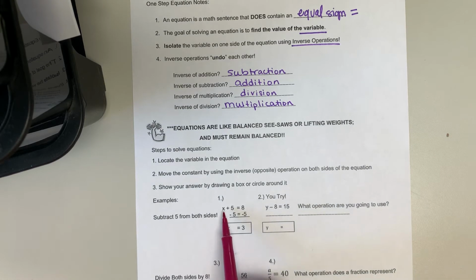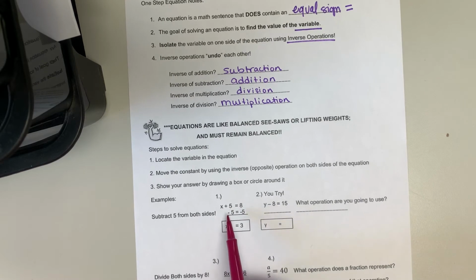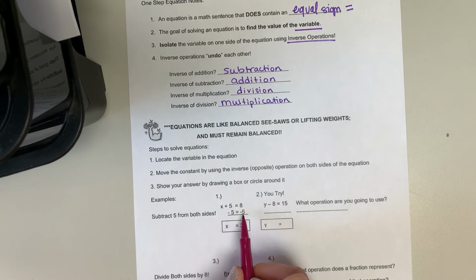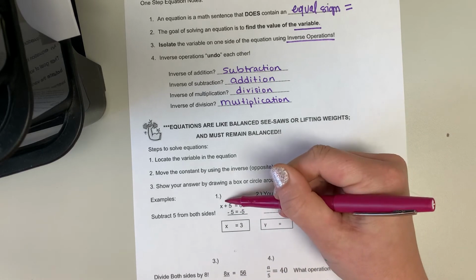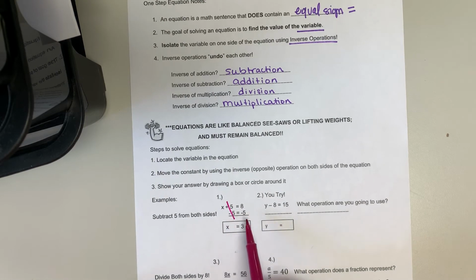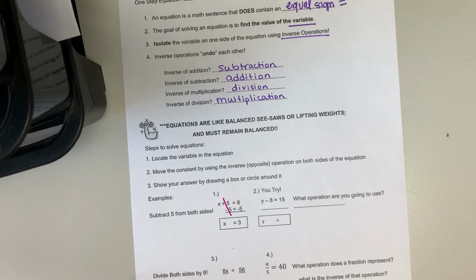So right now on the left we have x plus 5 equals 8. The opposite, the inverse of adding 5 would be to subtract 5. So that's why you see that they subtracted 5 on both sides. When they subtracted that, it canceled away. Now we have x equals 3. Just like a balance beam, a seesaw, you need to keep the same thing on the left and the right happening at all times. So that's why on the left side of the equal sign we subtracted 5, and on the right side we subtracted 5.